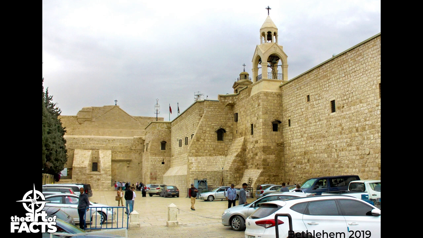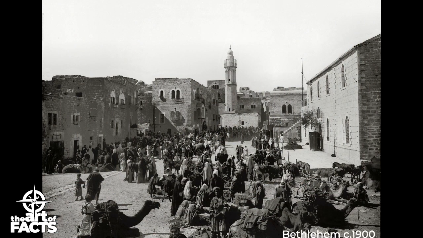You can go right up and park right at it. So as you're standing right here, if you turn around and look directly behind you into the marketplace, it looks like that. Now you can see that there is a minaret standing there, and to this day it is predominantly Muslim.